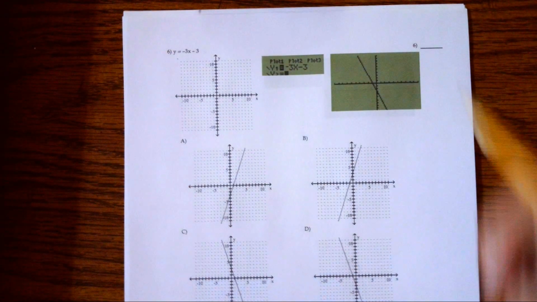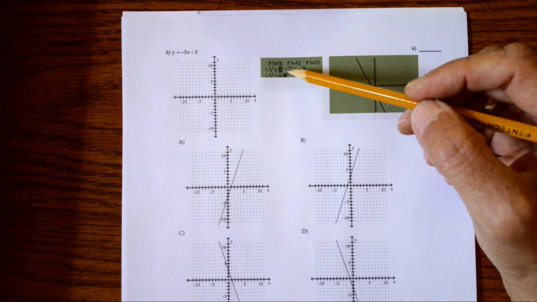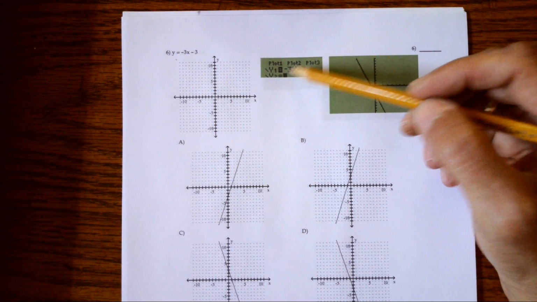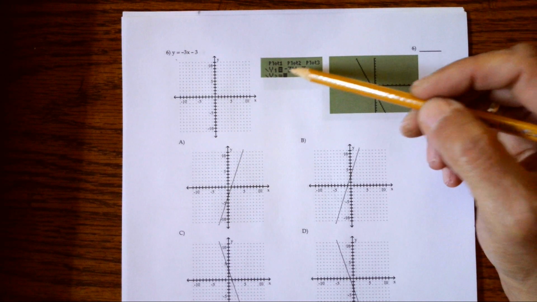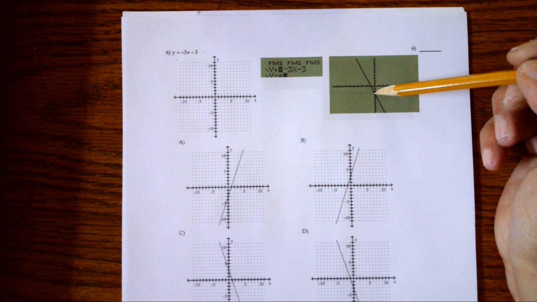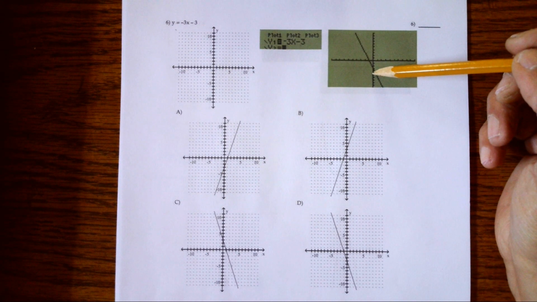Graphing this line here again, I put it into the calculator. Notice the distinction. This is the negative sign, and that is the subtract sign. The negative is on the last row, and the subtract is on the last column. Obviously it's got a negative slope, so it's slanting downhill, and it's got a y-intercept of -3.